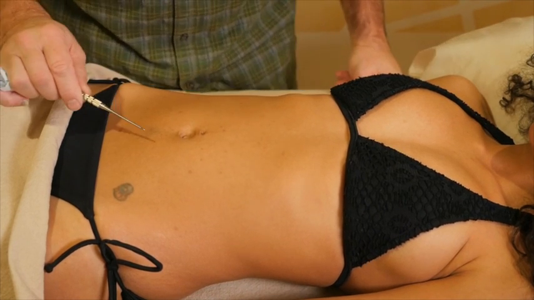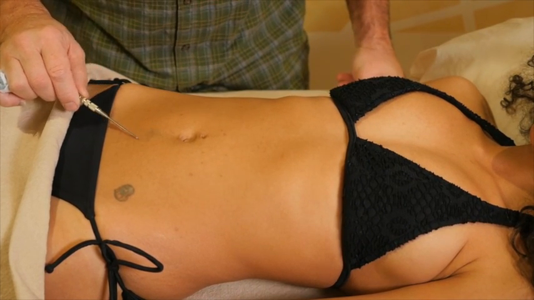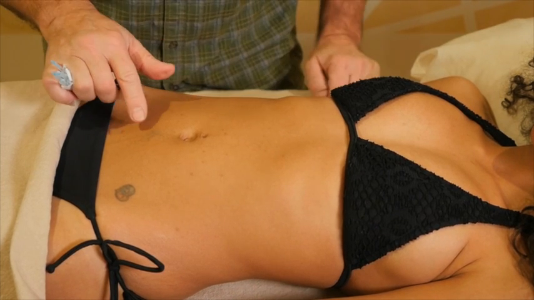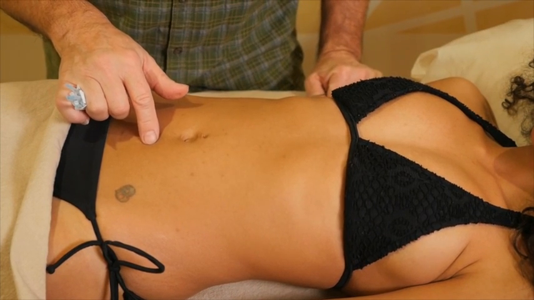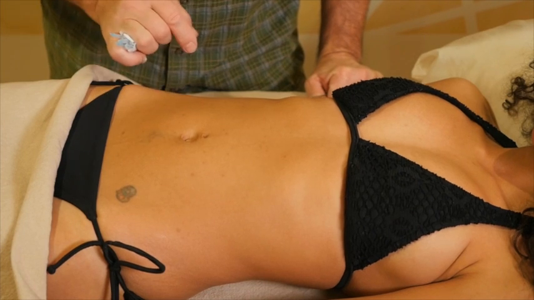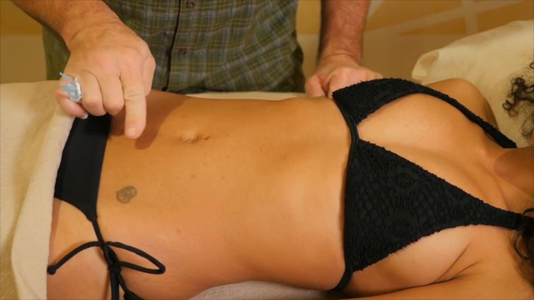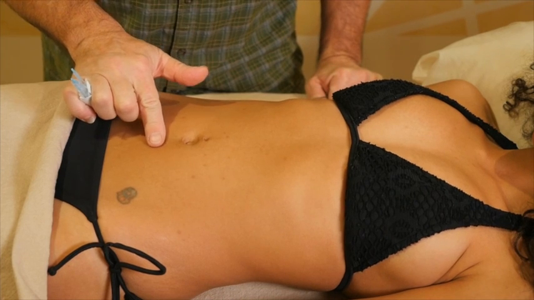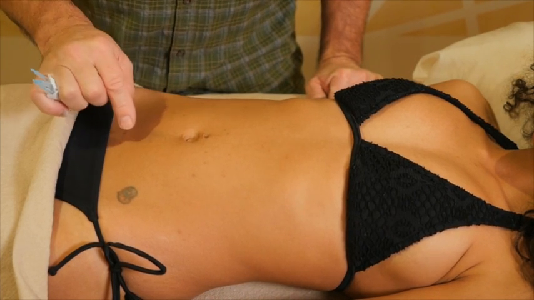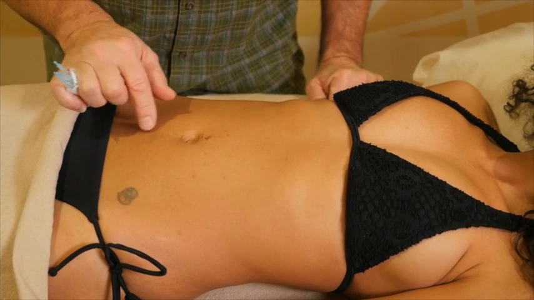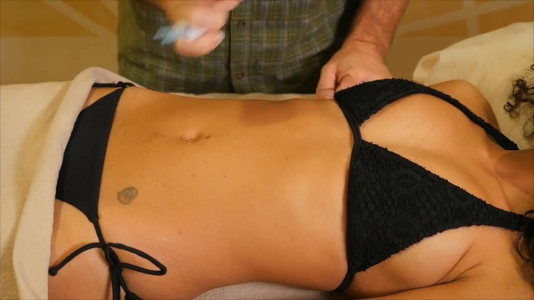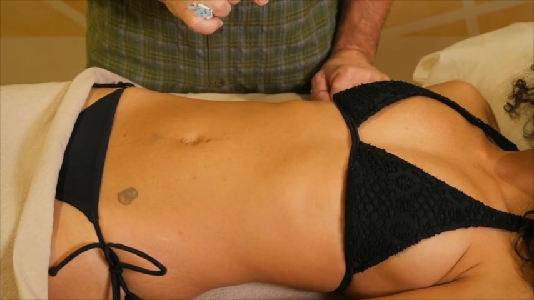You may notice in the video here that our model has a little bit of a bruise here, and we may as well take a minute just to point this out. This came from needling Ren 6 the other day. We did hit a small blood vessel under the skin when we took the needle out. There was a little drop of blood. We put a cotton ball in there and rubbed it down. We could feel a little bit of a bump there, and that was 2 days ago, and there's a little bit of a bruise that still remains there. So that's a quite common side effect of acupuncture.